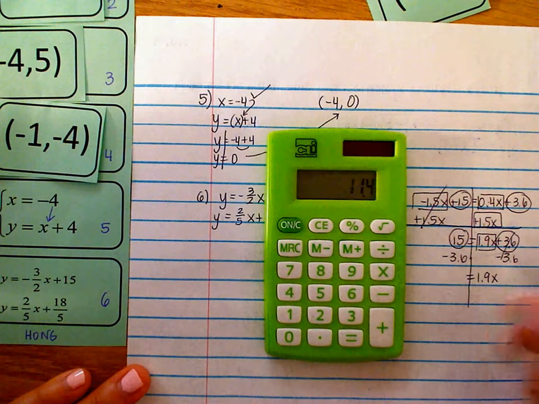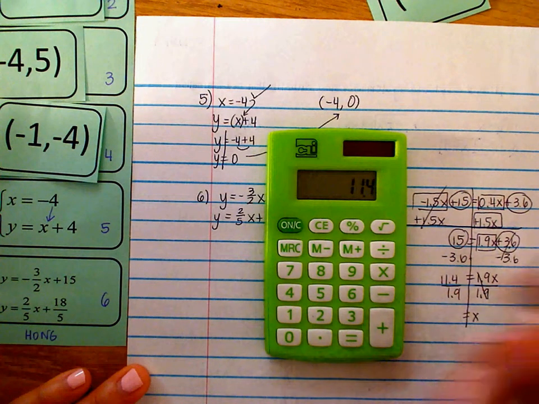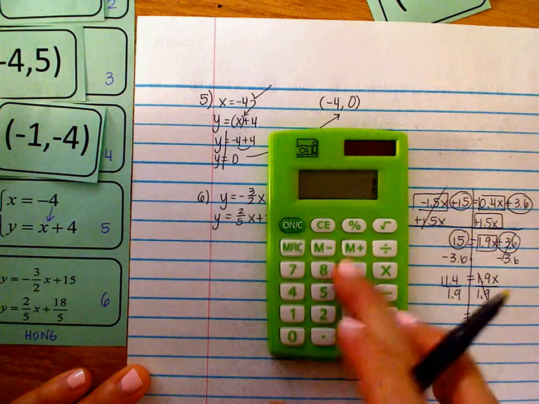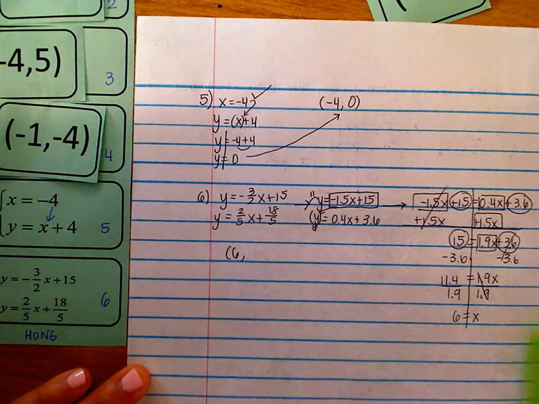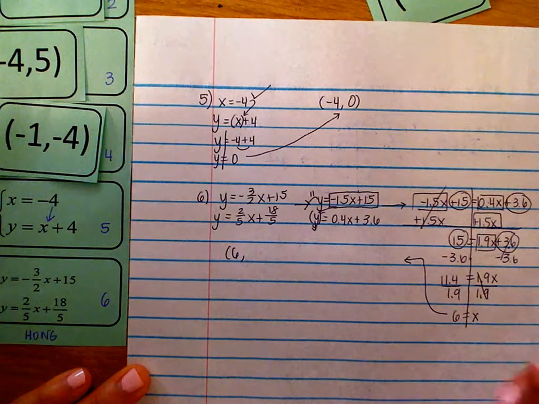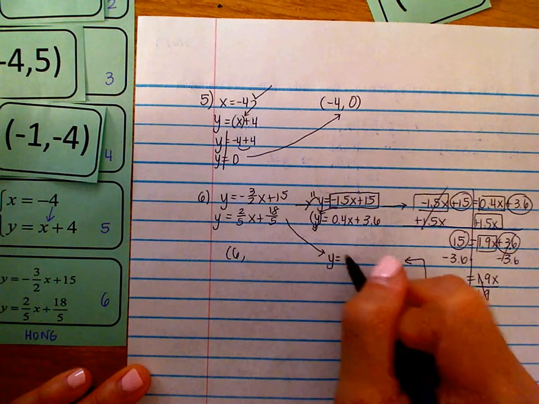So then we get 1.9x equals, let me do 15. 15 minus 3.6 equals 11.4. Divide by 1.9 on each side. So x is going to be, divide by 1.9 is 6. So we got 6. I'm going to write it here.